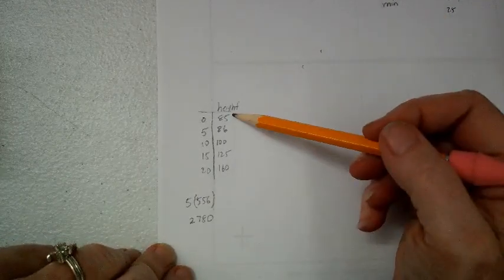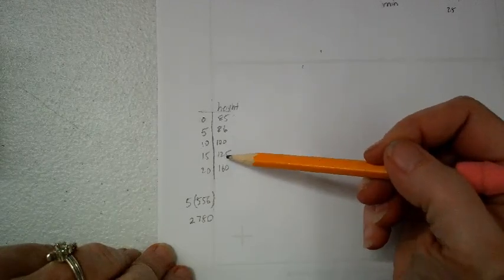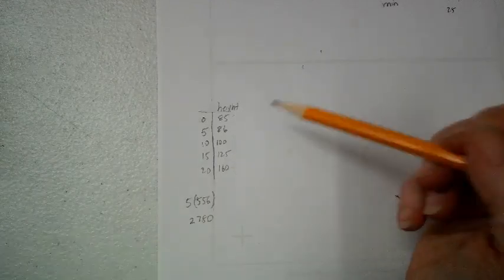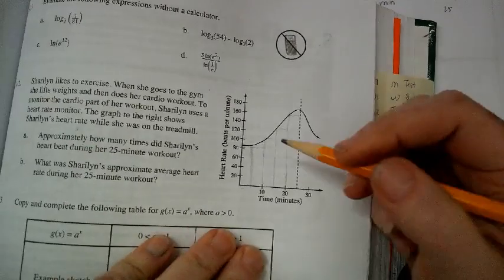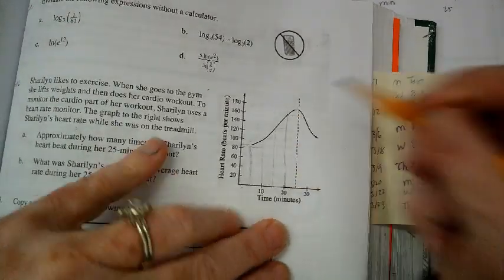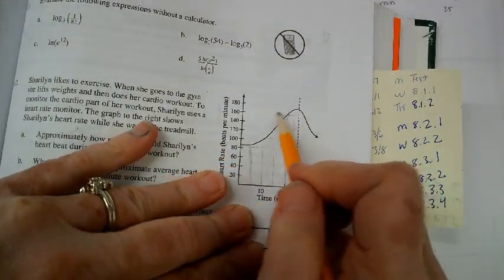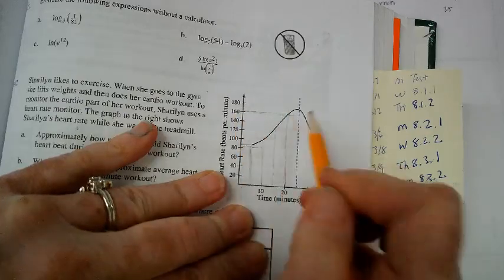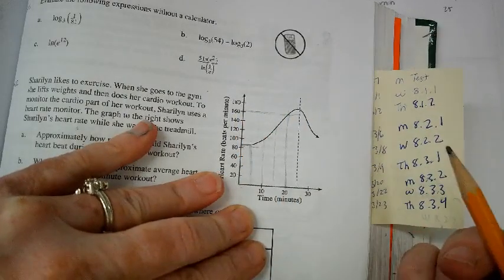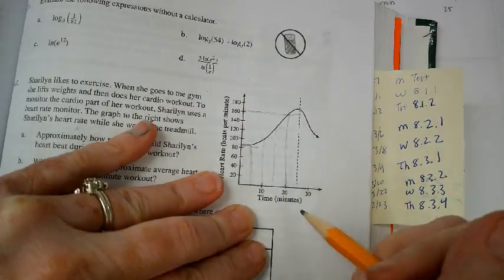So I just made these 1, 2, 3, 4, 5 rectangles, and they're not perfect, because I found those numbers by, for instance, the 20 that has the 160. That's this rectangle right here, and I just followed it across, and it looked like it went to 160. Might not be, might be 158 or whatever.